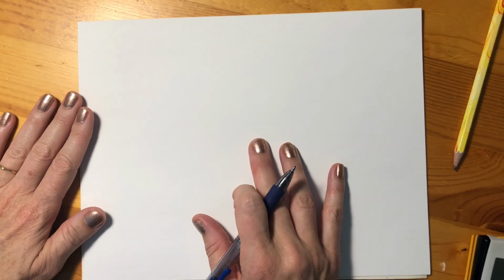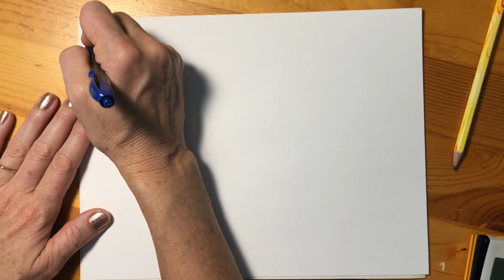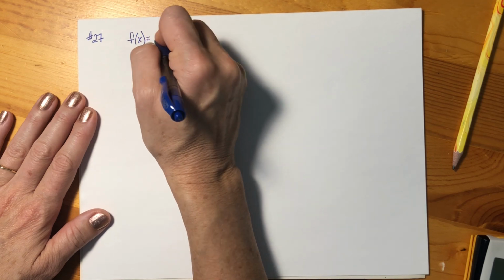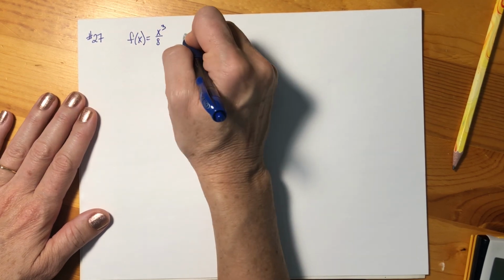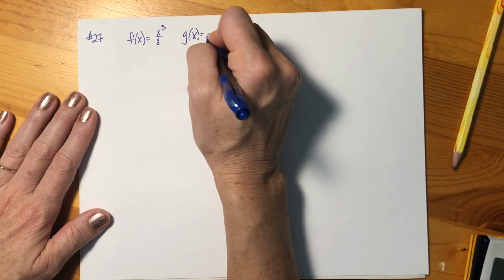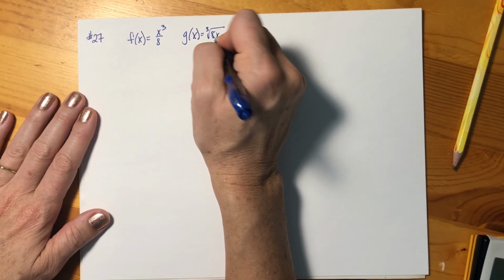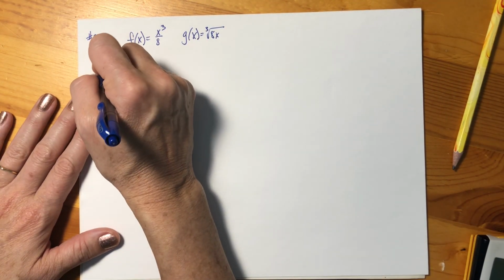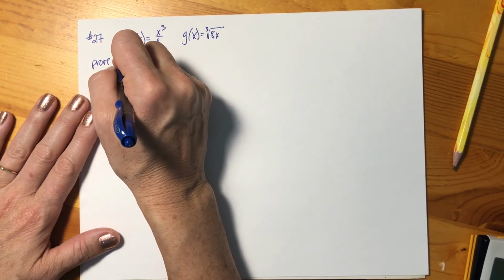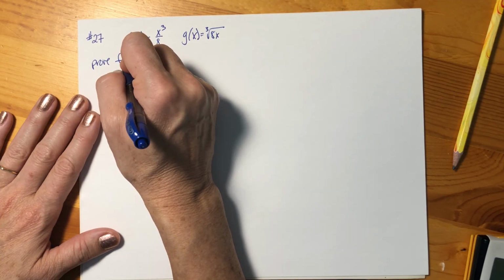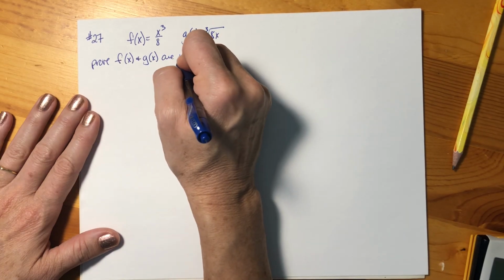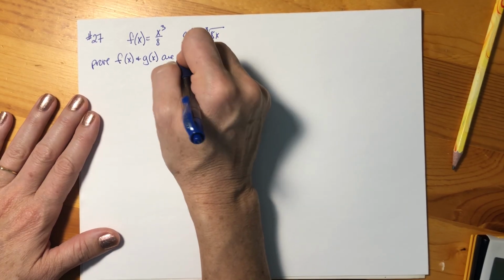All right, go to the second page over here. I'm going to give you a problem. It's number 27 from your book. They're going to say f of x is the function x cubed over 8. And they're going to give you the function g of x is equal to the cube root of 8x. Now you want to prove, oh, you love those proofs, that f of x and g of x are inverses. Okay, so those are your directions.